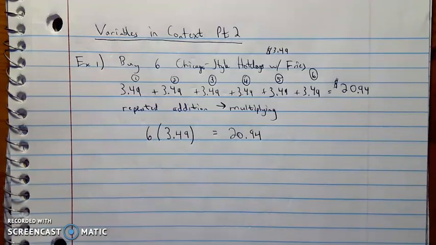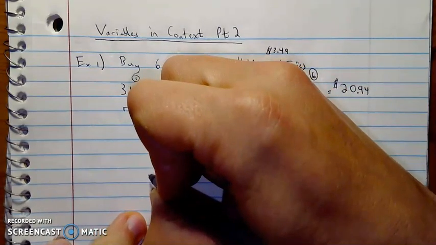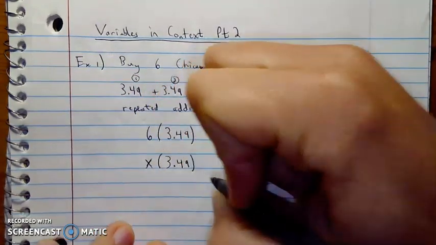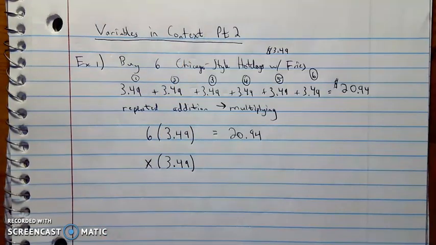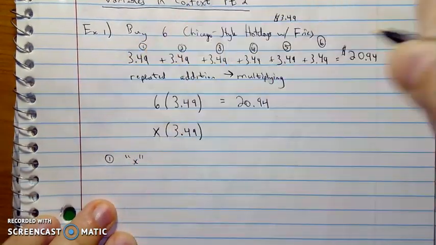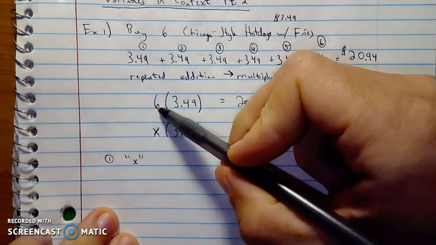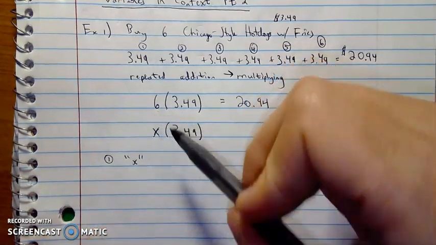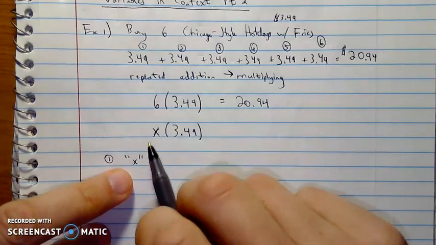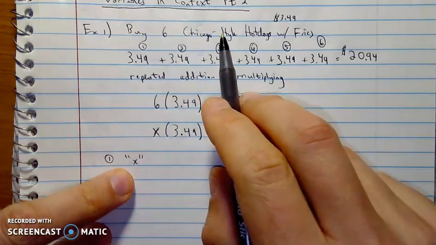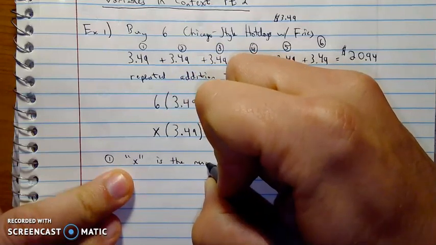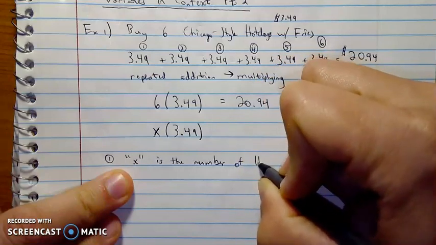Let's say that we don't know how many hot dogs we want to buy. Let's just call it X. But we still know that it's $3.49 for each hot dog. So we're going to just quickly interpret each of these pieces. So the first piece we need to interpret is X. This X was in place of 6. In this context, what did 6 represent? So I would say 6 was the number of hot dogs we were buying. So X is the number of hot dogs.